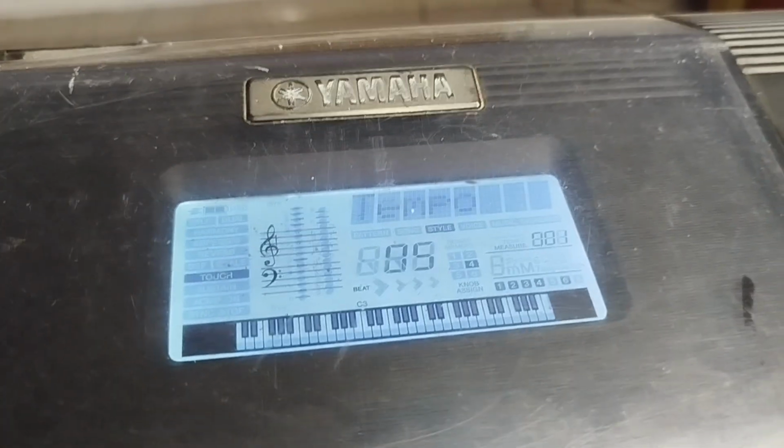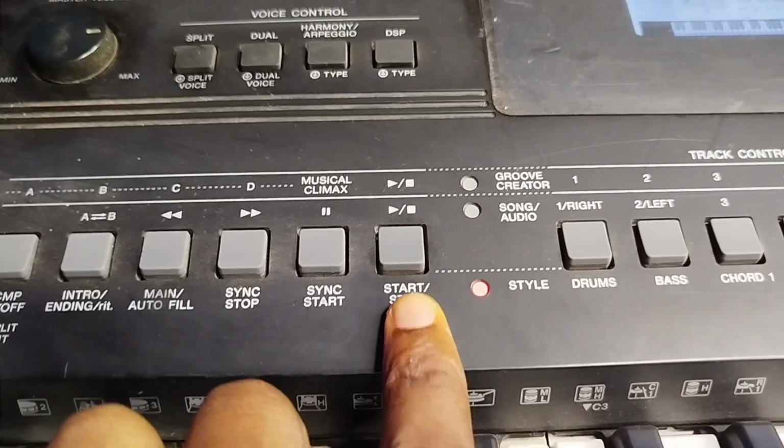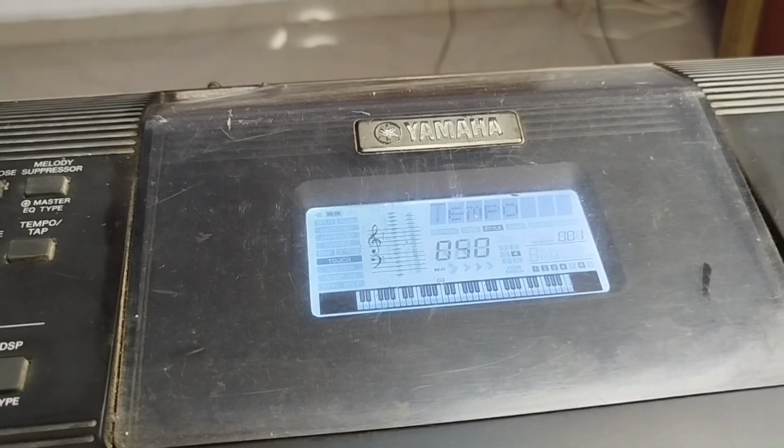So let's start from 50 so that you see the tempo first. To activate it, you click on start here. Once you click here, it will start. You see, the tempo is on 50.